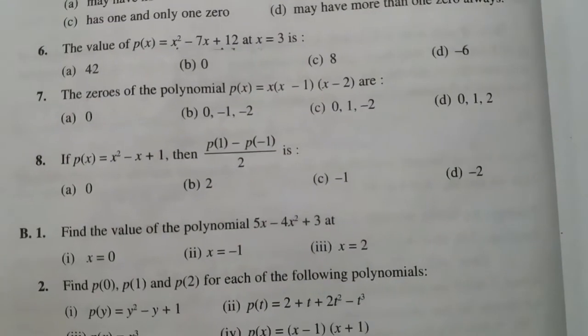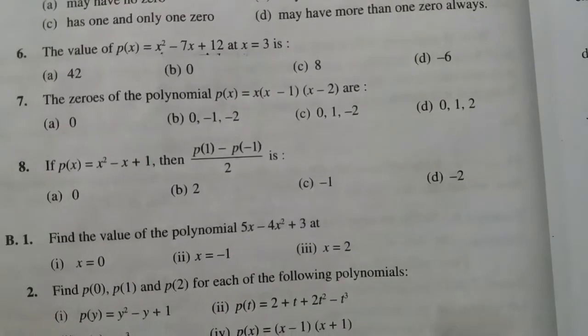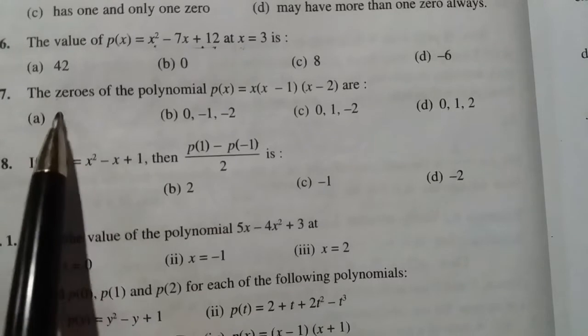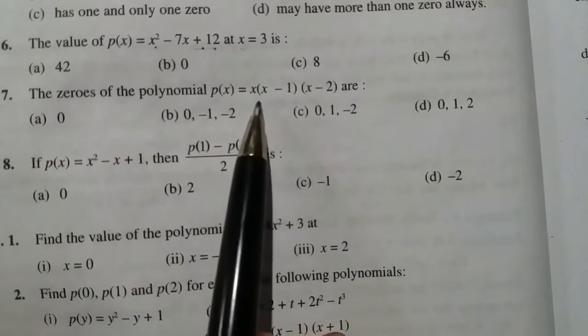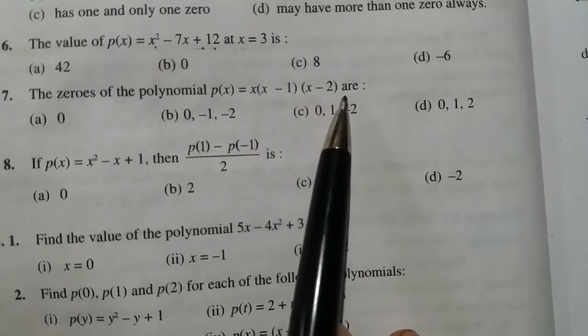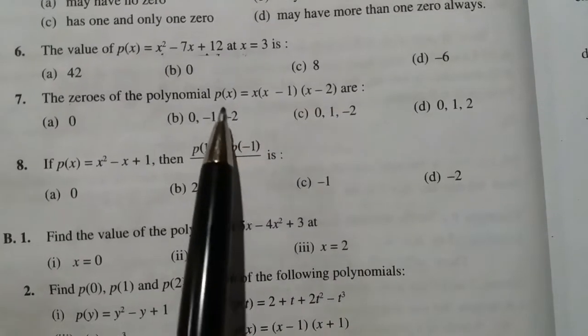Now we'll see question number 7. The zeros of the polynomial p(x) equal to x into (x minus 1) into (x minus 2) are, okay, so the zeros of this polynomial.